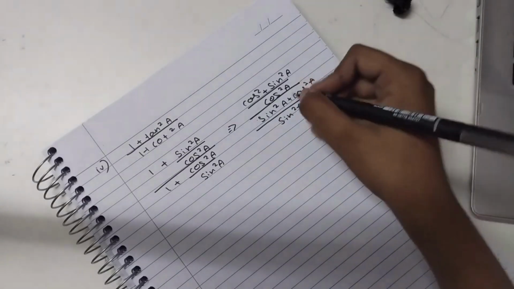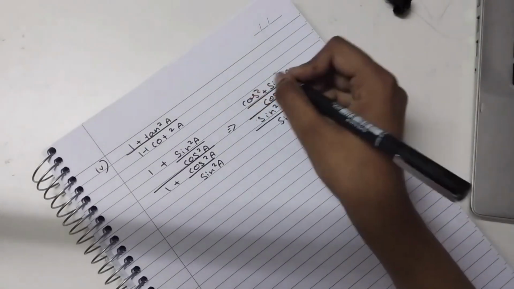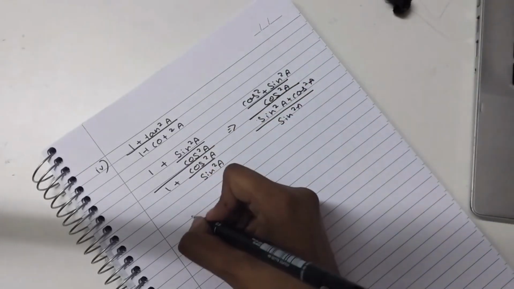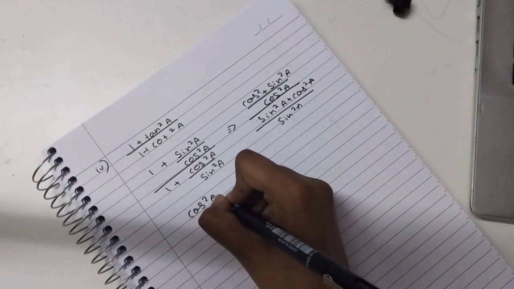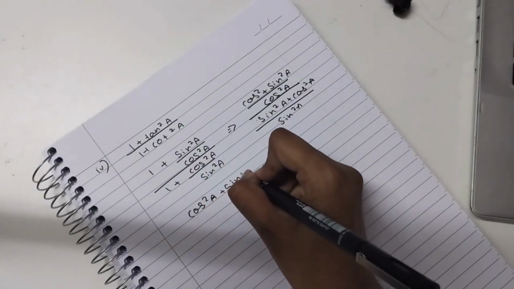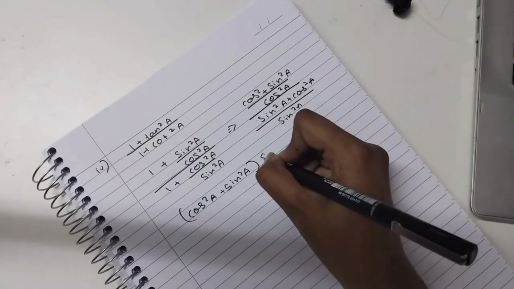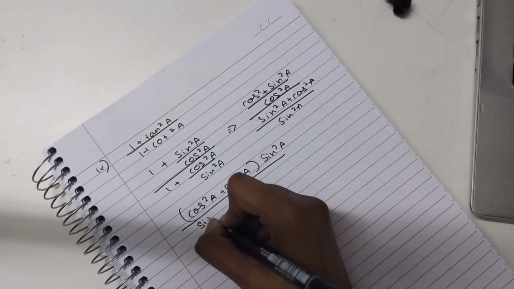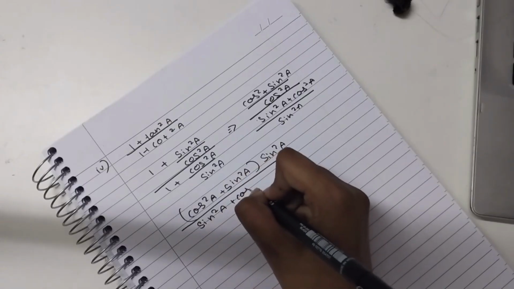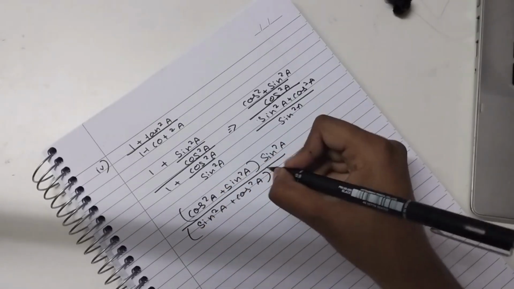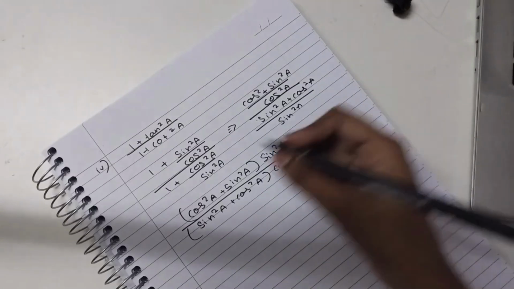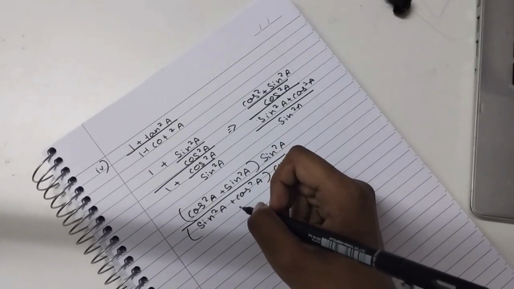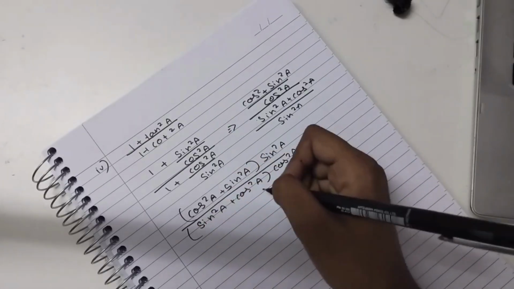So we're going to bring sine square A over to the numerator and sine square A plus cos square A over to the denominator. So we will get cos square A plus sine square A times sine square A, whole divided by sine square A plus cos square A times cos square A. And we know that cos square A plus sine square A is equal to 1, and sine square A plus cos square A is also equal to 1.